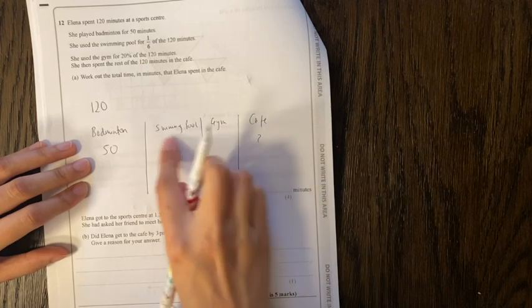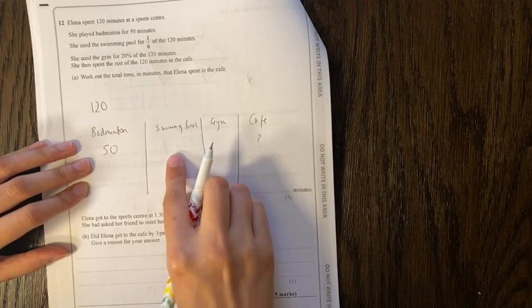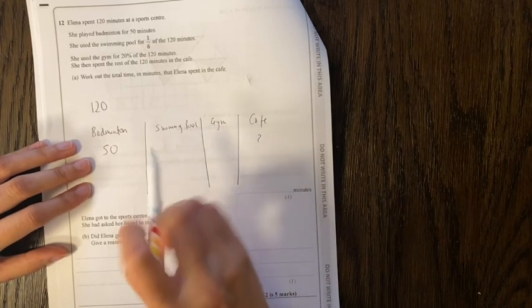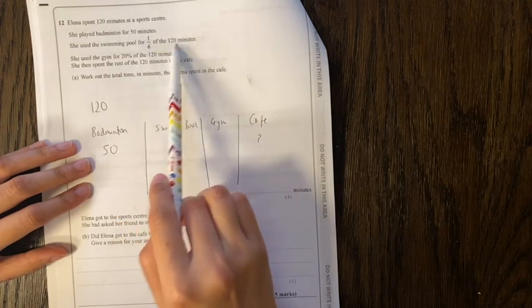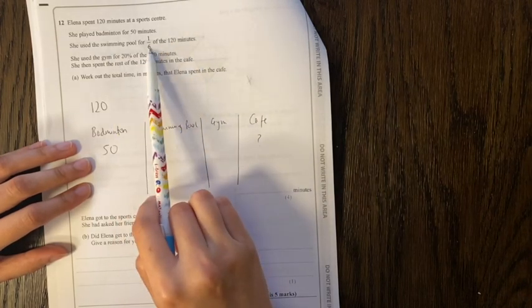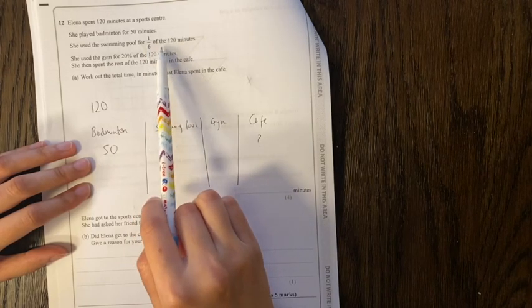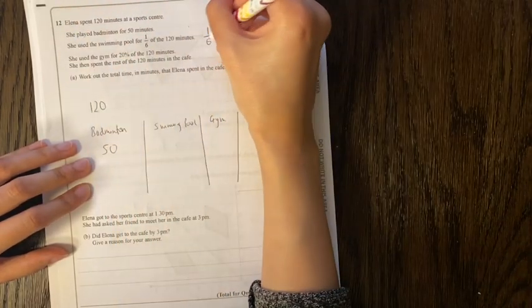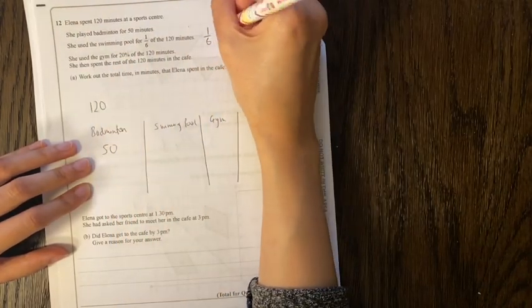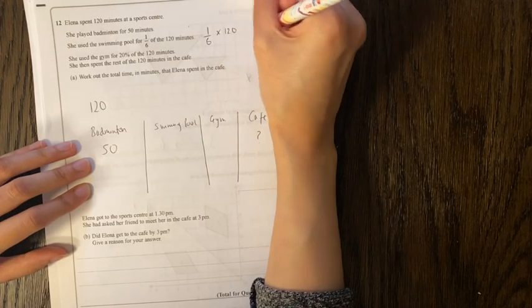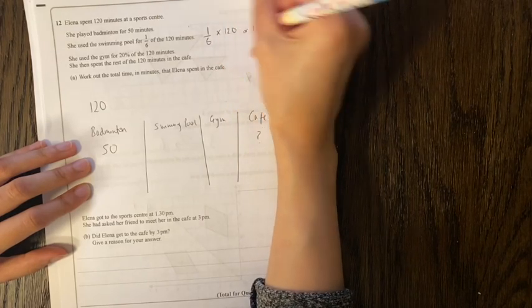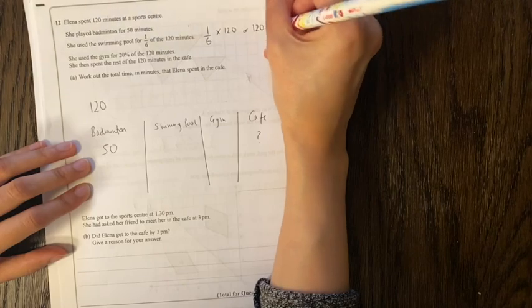Then let's work out how many minutes she used in the swimming pool. 1/6 of 120. We don't have a calculator, so we need to think about what this calculation really is. 1/6 of 120 is the same thing as doing 1/6 times 120, or 120 divided by 6.